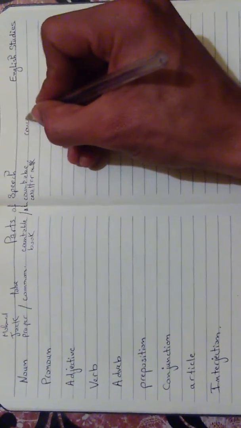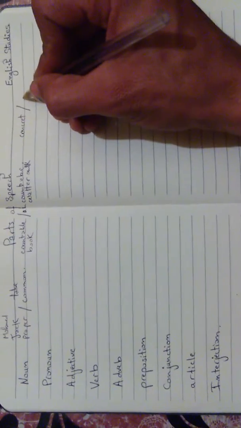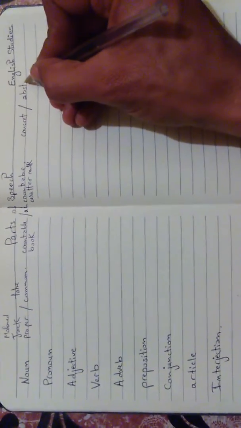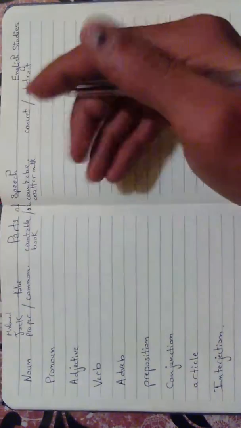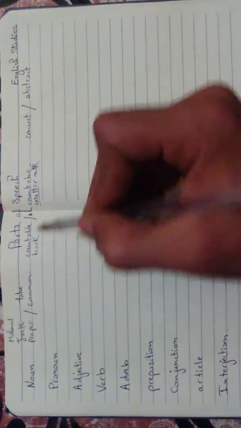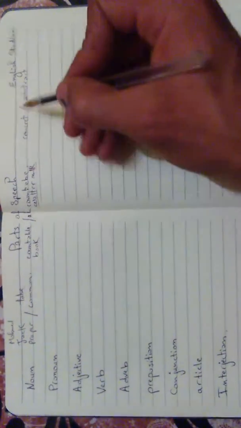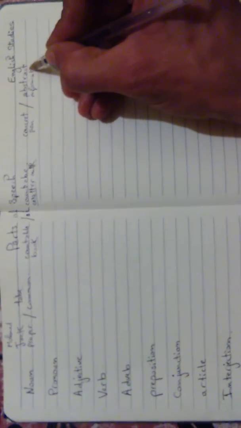Nouns can be concrete or abstract. Concrete nouns, for example, milk, book, table are concrete nouns. For example, a pen. Abstract nouns, for example, information is an abstract noun. We can't touch it.